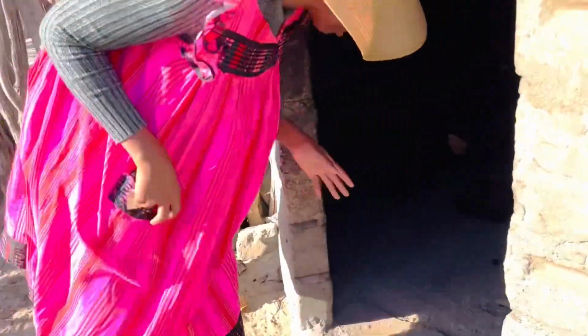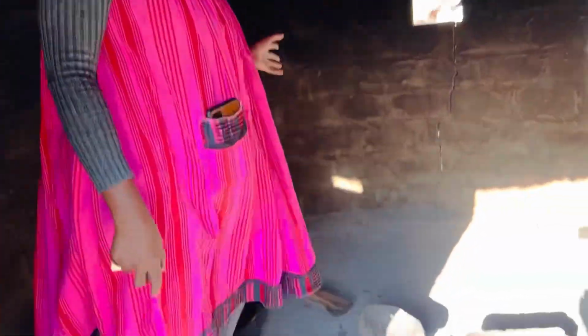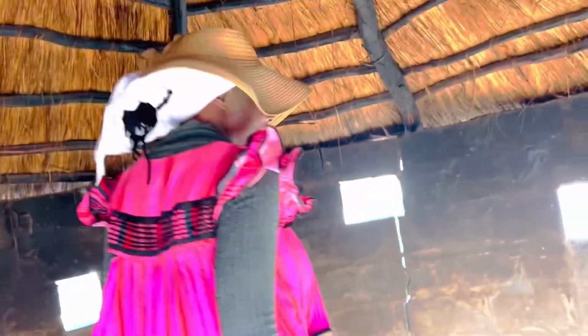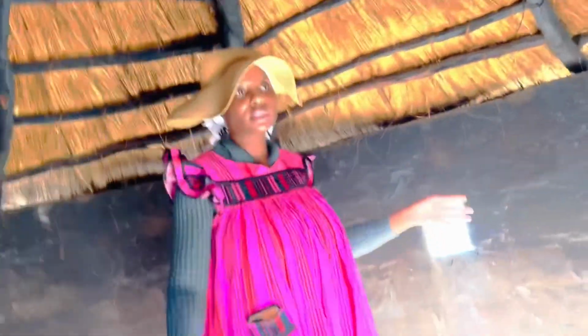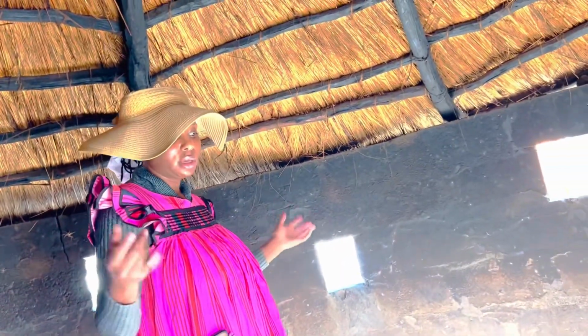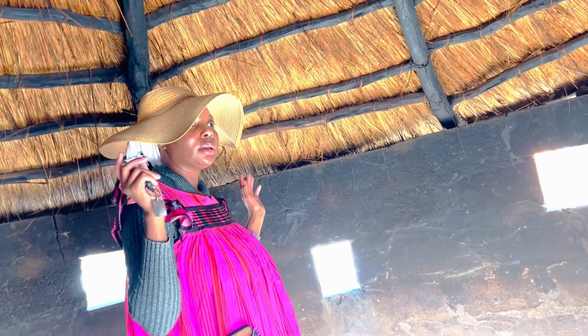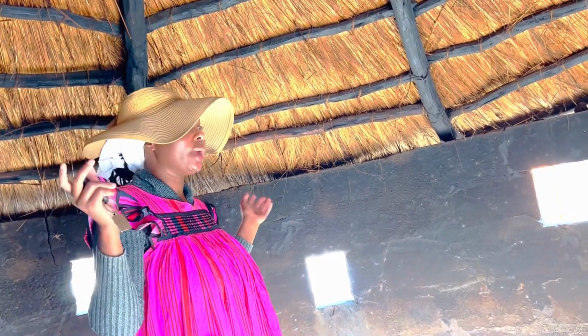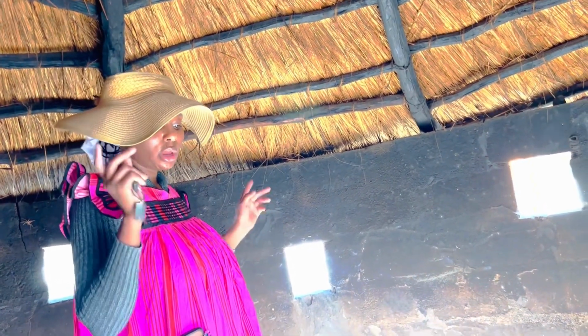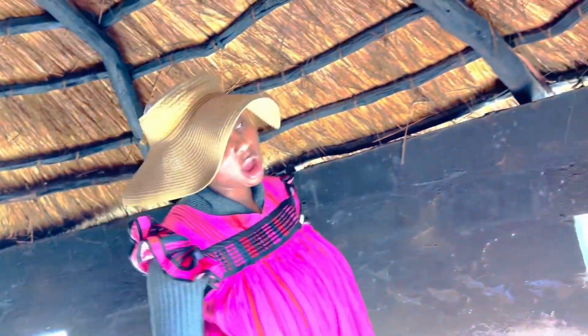So we cook inside there when it's sunny or when it's windy or when it's raining. But otherwise, most of the time we cook in the open there, because the whole section is a kitchen.